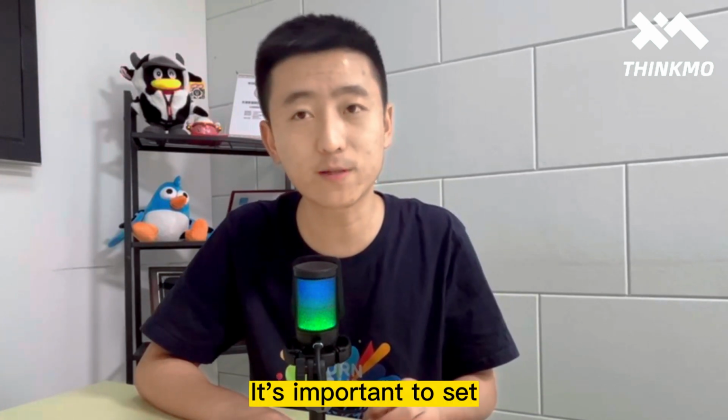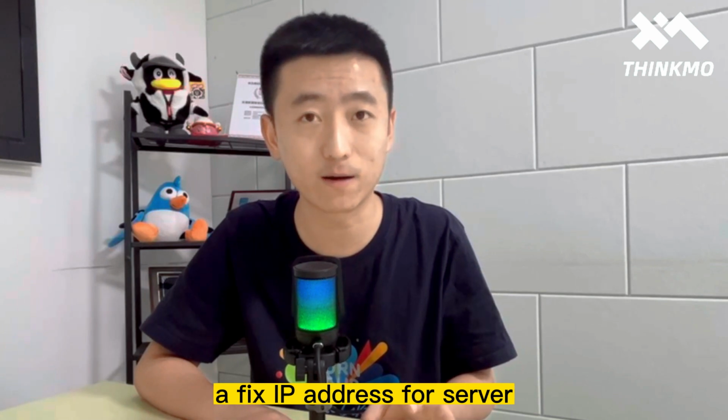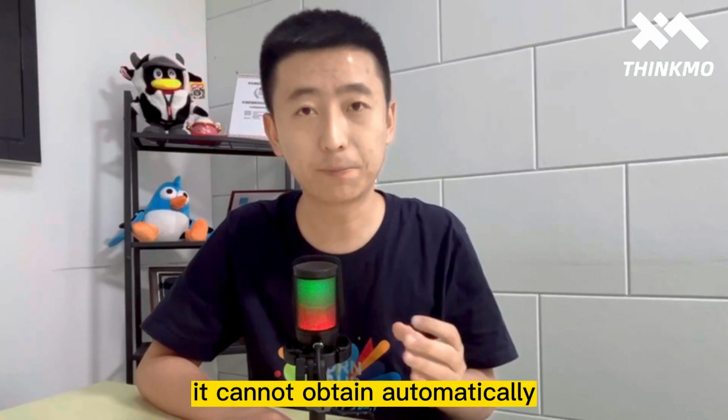It's important to set a fixed IP address for the server. It cannot obtain one automatically.